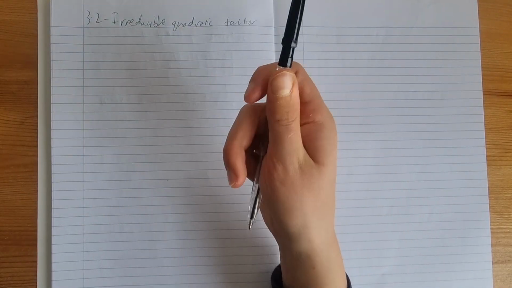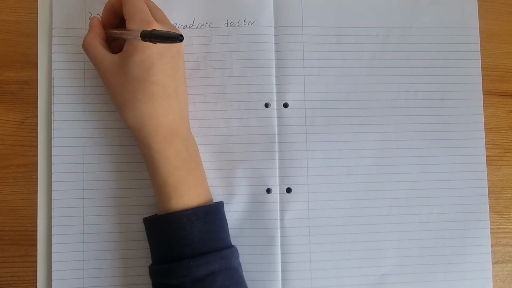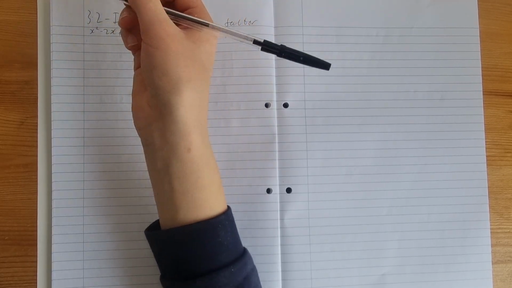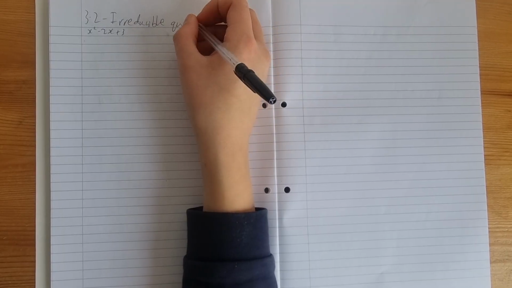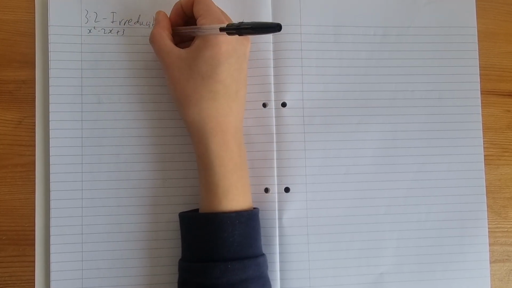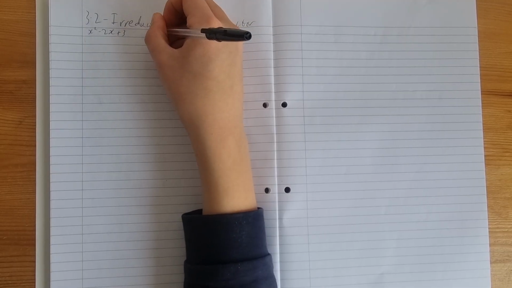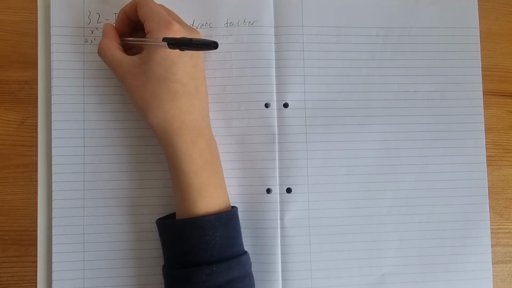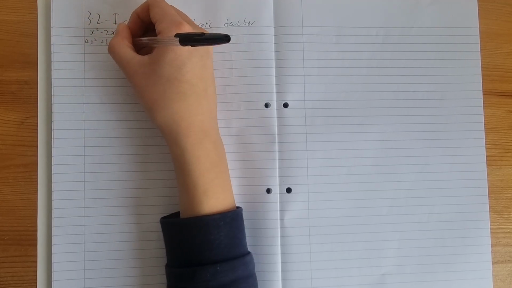And so the way to check this, let's say we have x squared minus 2x plus 3. Well, the way to double check that it definitely can't be factorized is using b squared minus 4ac. You should know this from a while back, that this is ax squared plus bx plus c.